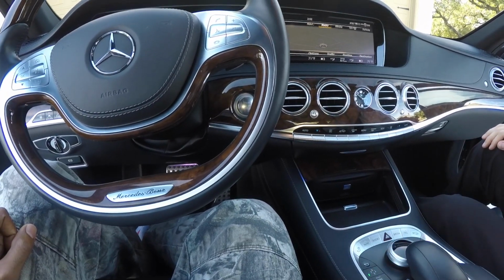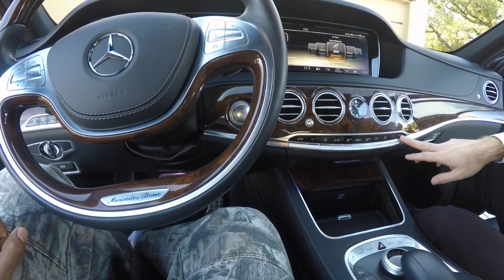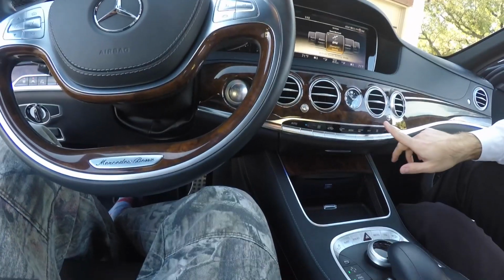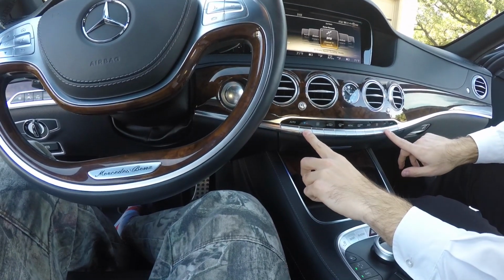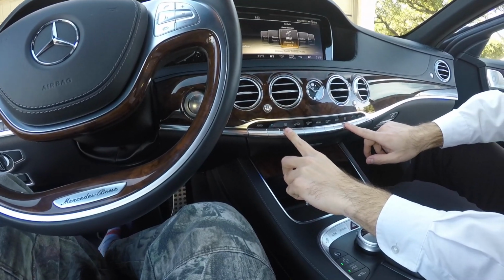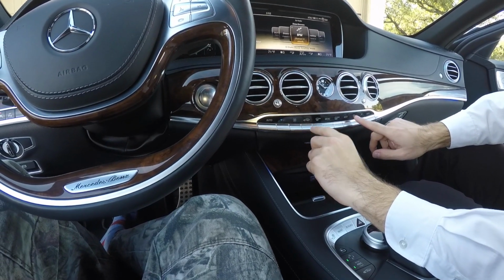I'll go ahead and leave it on radio. Climate control system is all in this row of set of buttons. So we do have auto for both sides, temperature settings for both sides, and fan speed for both sides. And then some recirculation there.